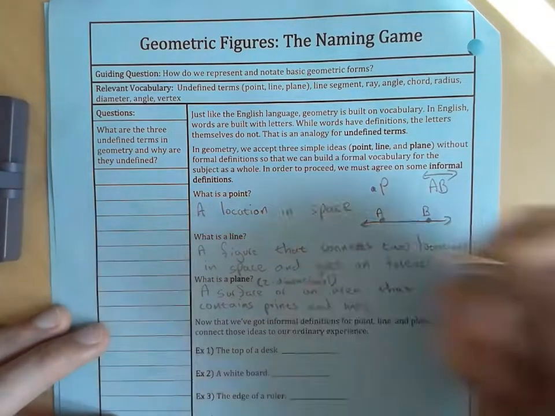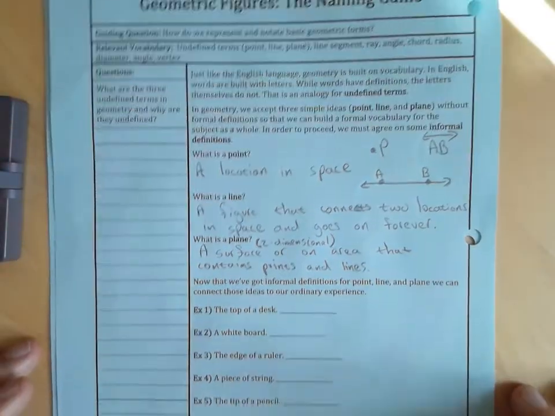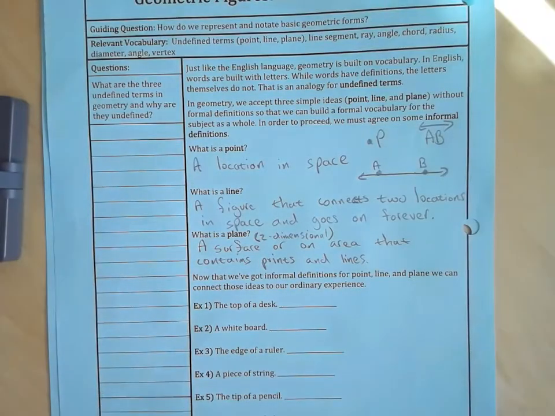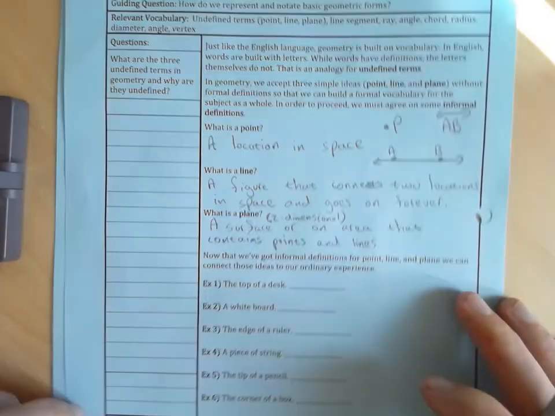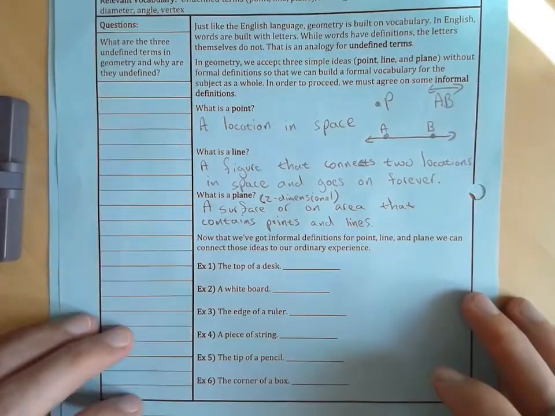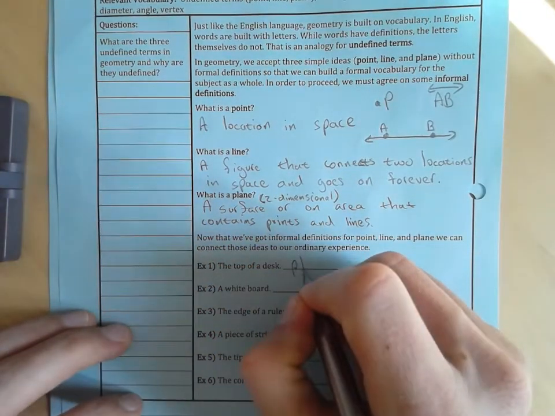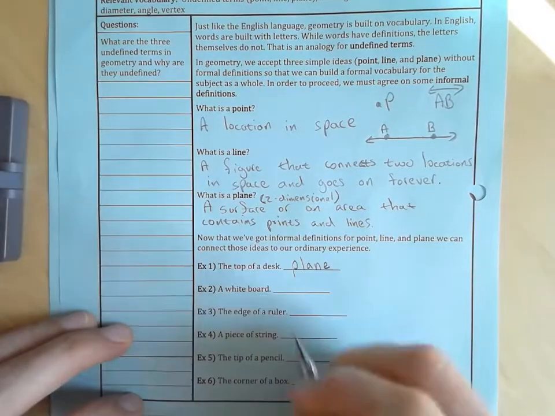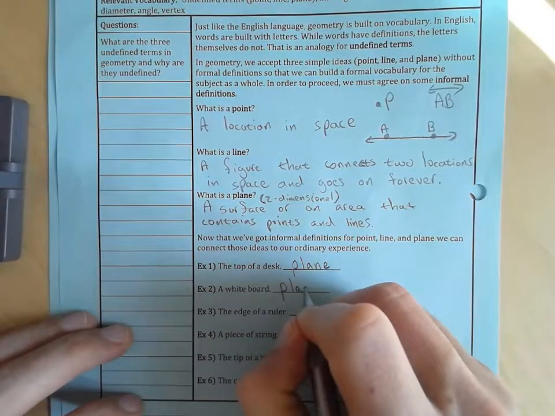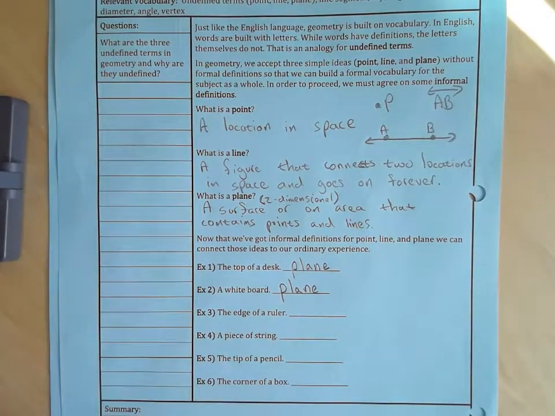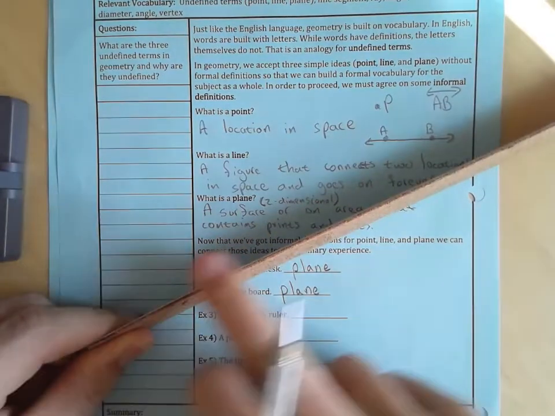And then the next little section of the notes here is just examples in the real world of points, lines, and planes. The top of a desk is most like a surface, so this is an example of a plane. A whiteboard in a classroom is also an example of a plane. It's a flat surface. The edge of a ruler is a great example of a line.